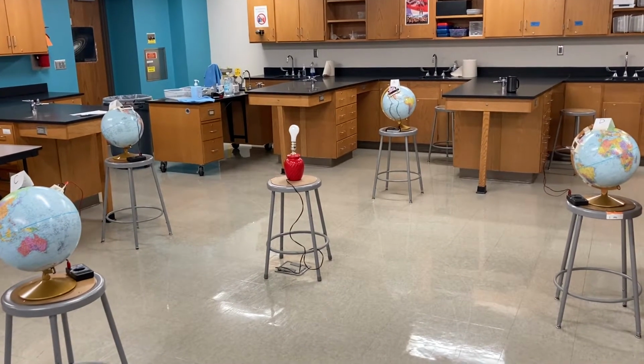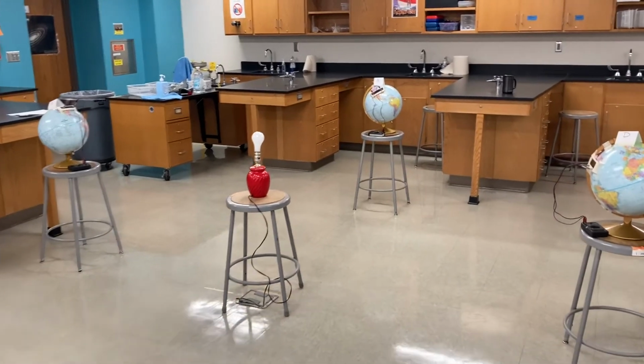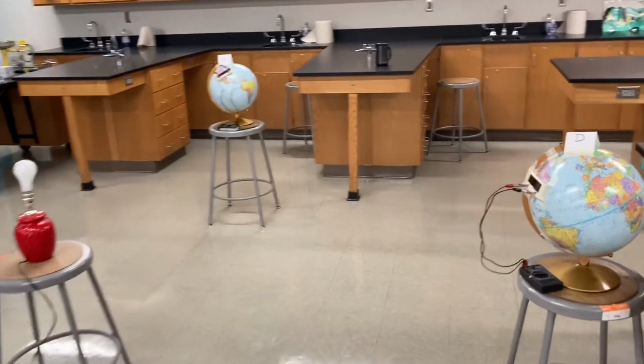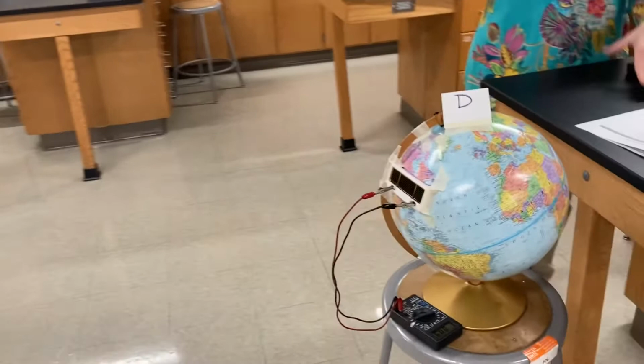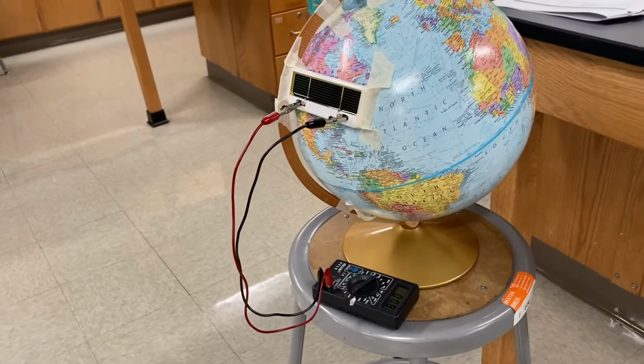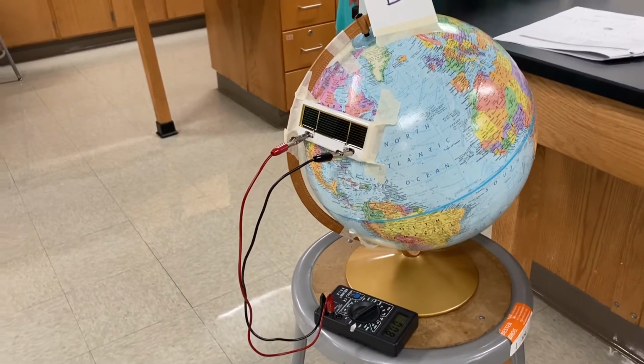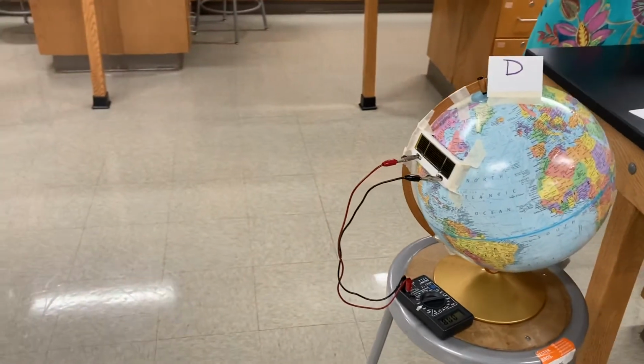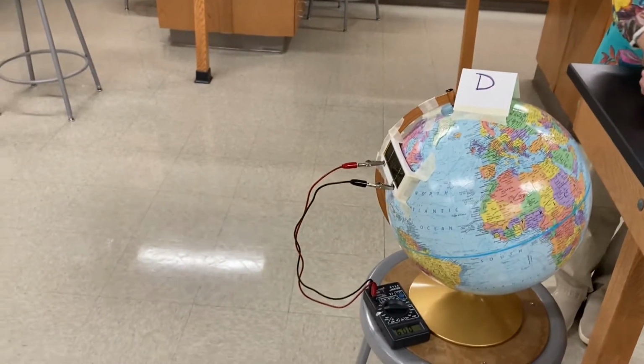Now we're going to take a moment and pause our video to set up the lamp and get the lights adjusted. And then we'll come back and on page 6 record the light intensity at each of the globe positions to complete your data table.